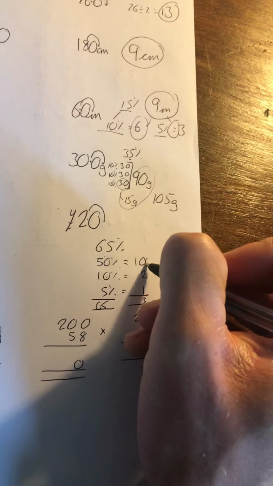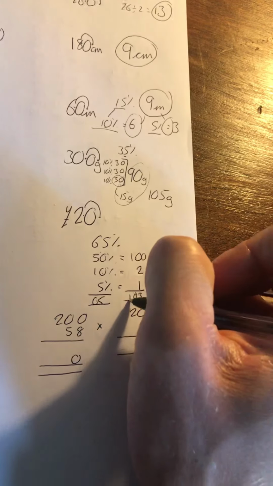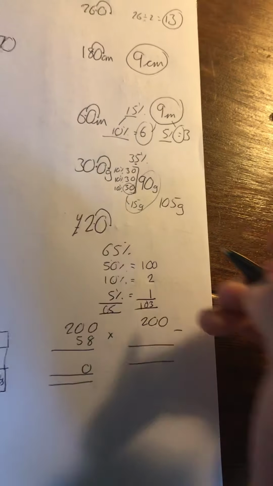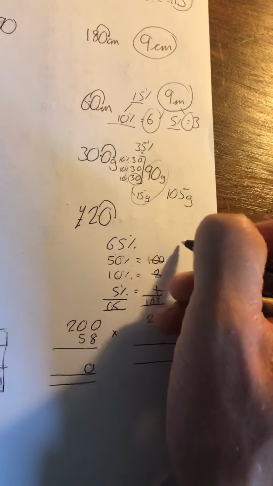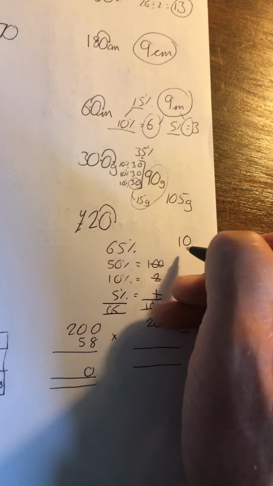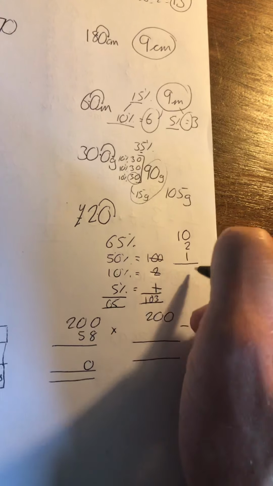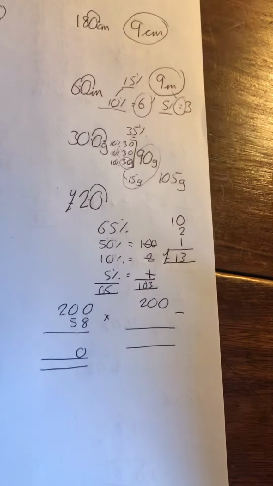Oh, I put 10 or 100, didn't I? I thought that was a very small answer. Oh, it was 10. Sorry, I was thinking 200. It was £20. 50% is £10. 10% is 2. 5% is 1. There we go. £13 is the answer.